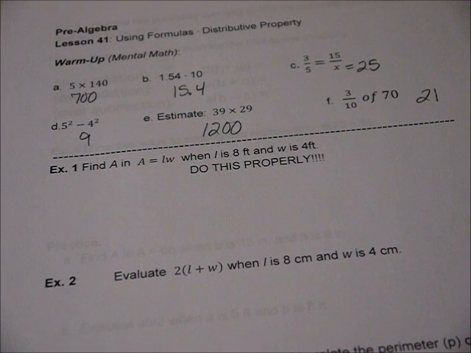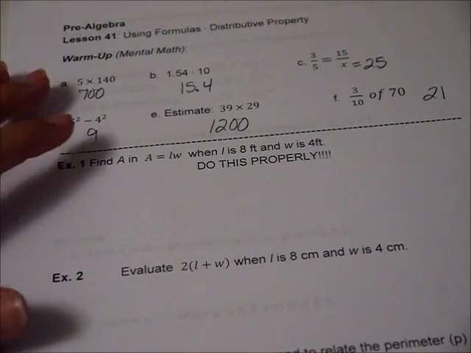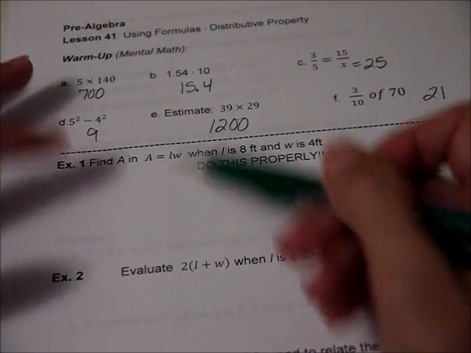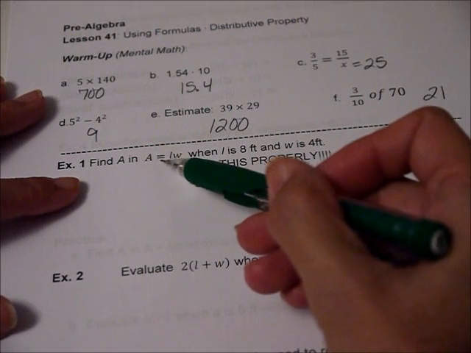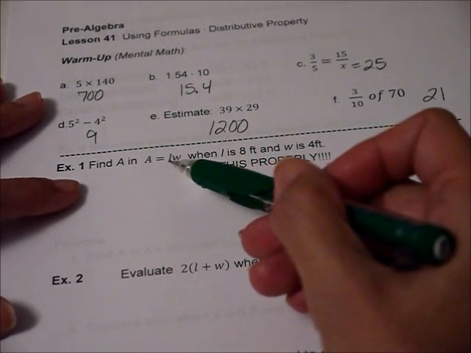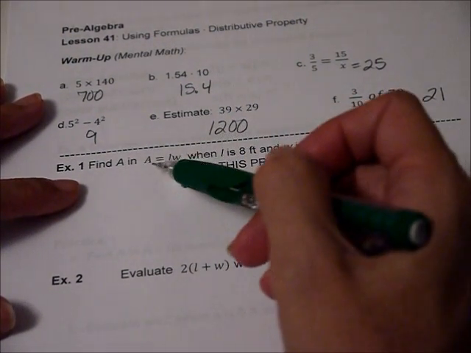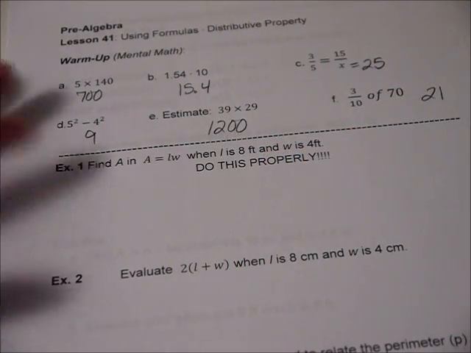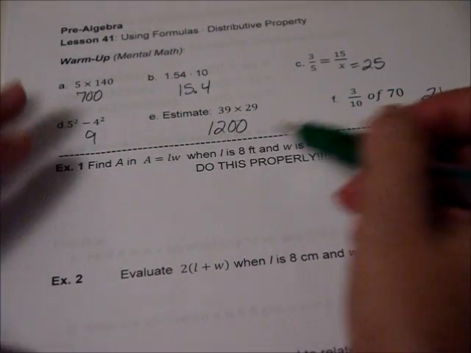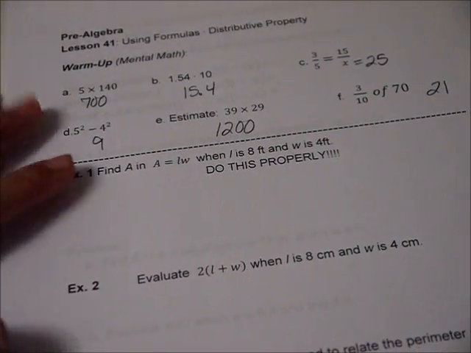And now we're going to talk about using formulas. We've been doing this, so this should be review because I've been drilling this in earlier on. For example, they say find A in A equals length times width, that's the formula, area equals length times width, when L is 8 and W is 4.